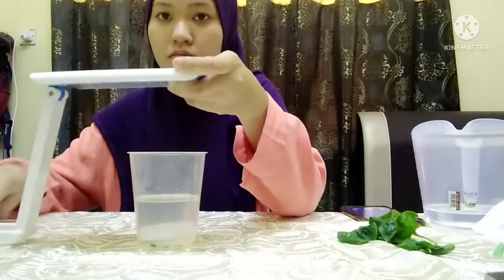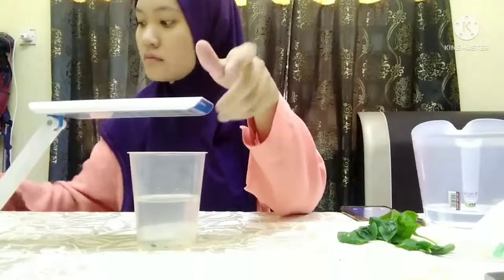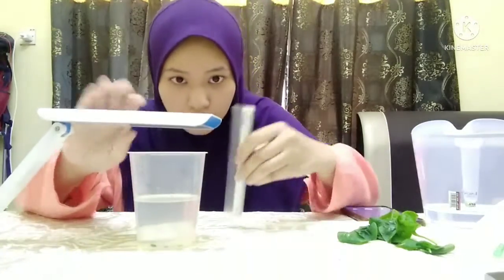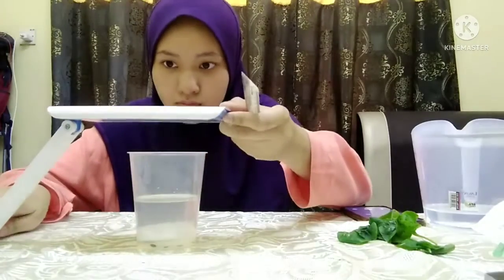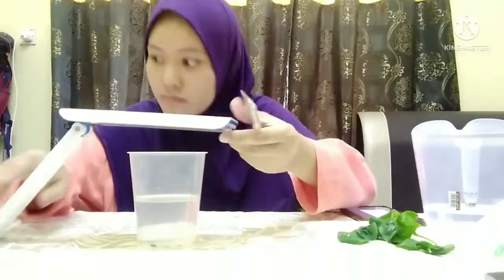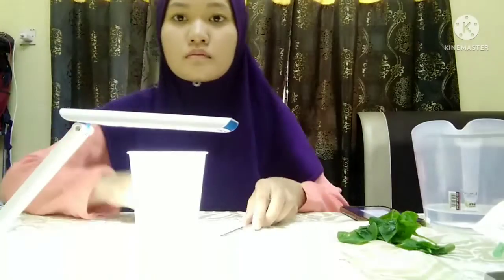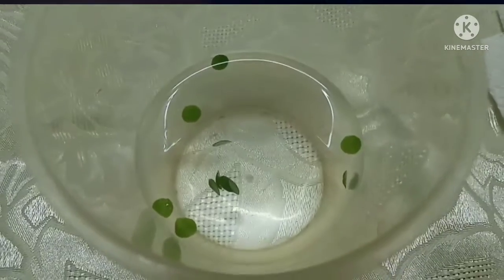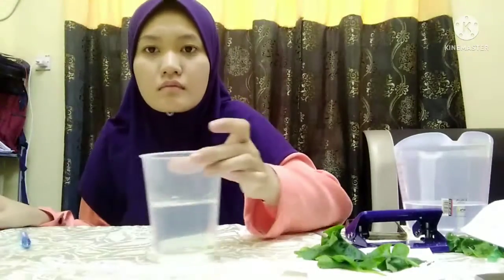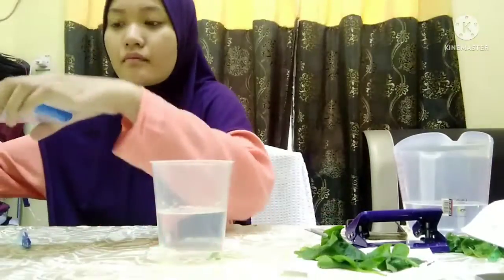Set up the light so that it is suspended about 3 cm above the beaker. After several minutes, the discs should begin floating to the top of the solution. Record the number of floating discs every minute until all discs are floating.